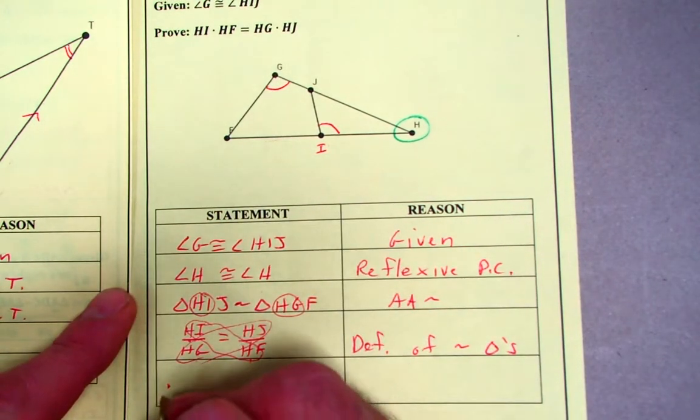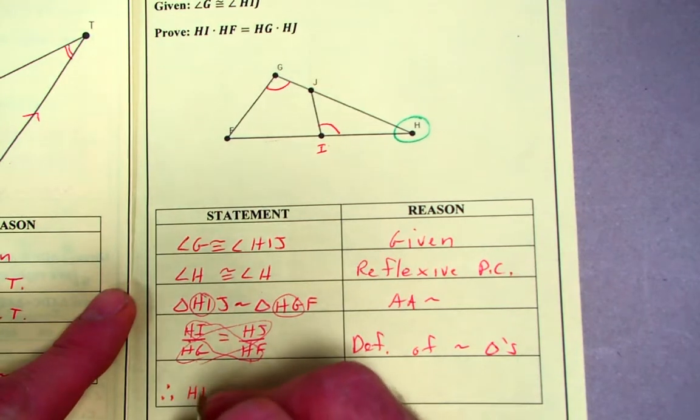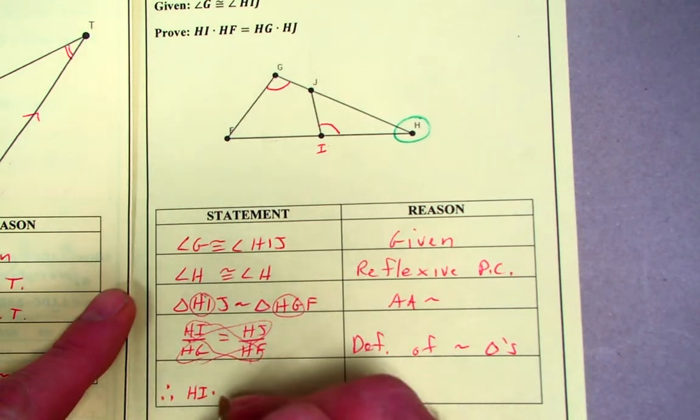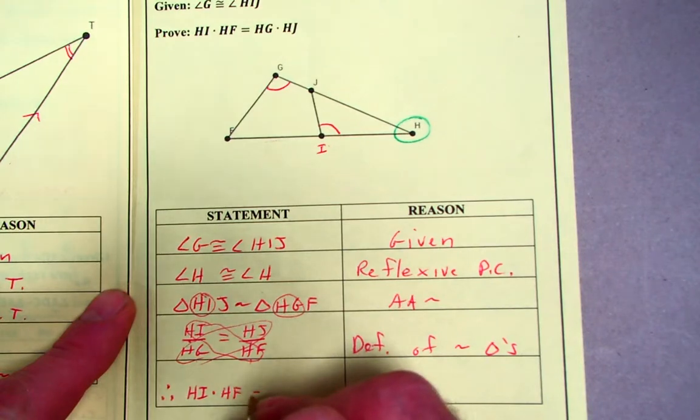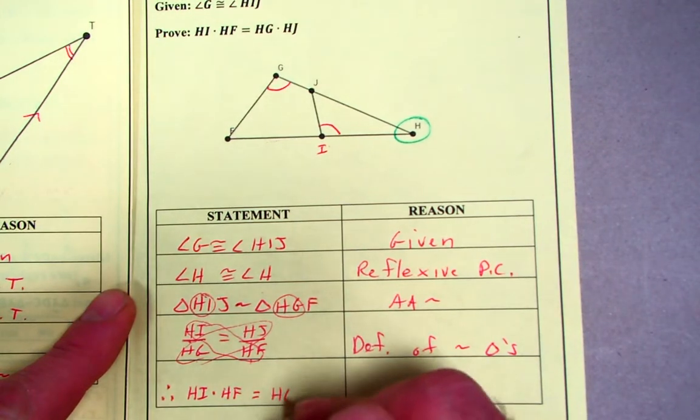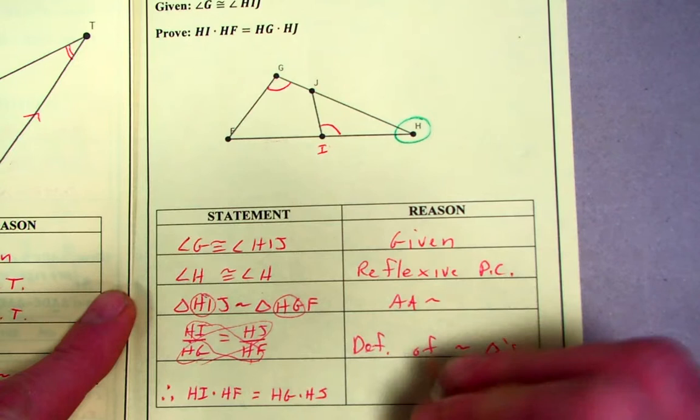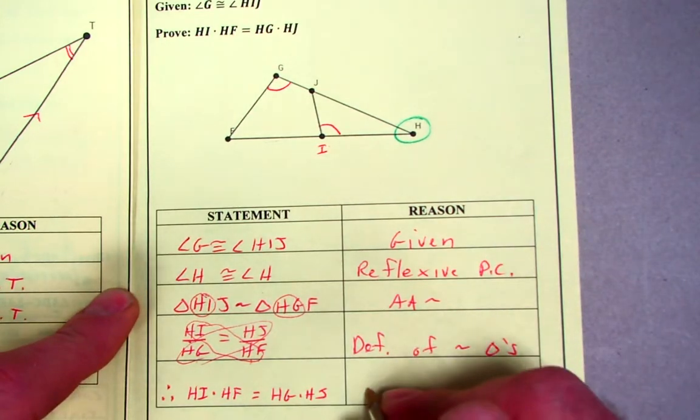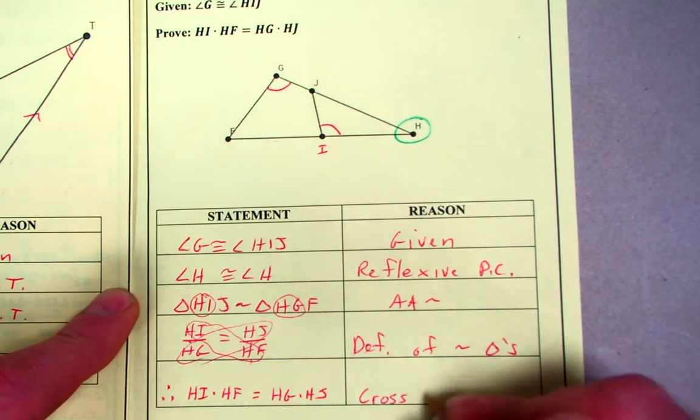So therefore, HI times HF is equal to HG times HJ. By what reason? We're just going to say that cross products are equal.